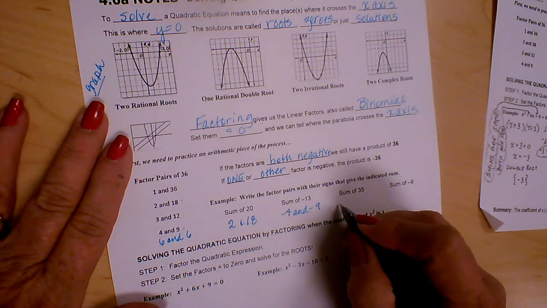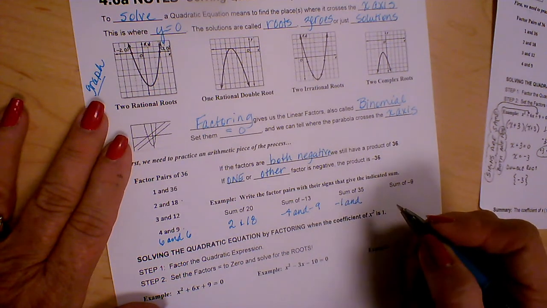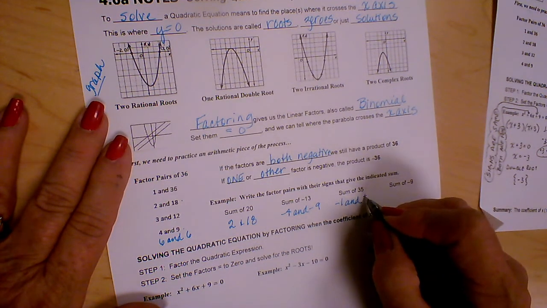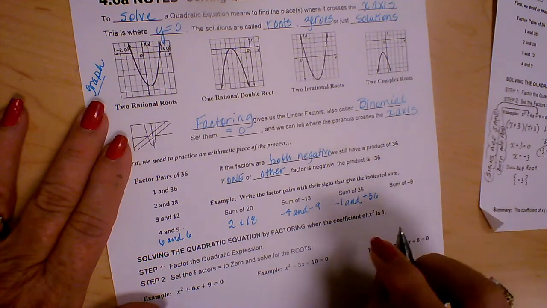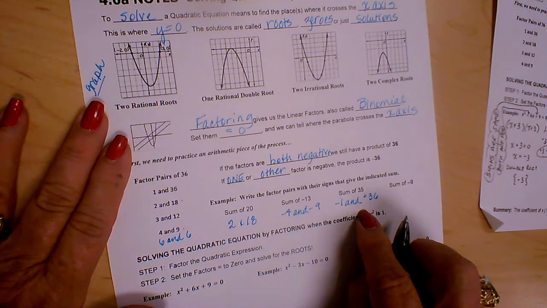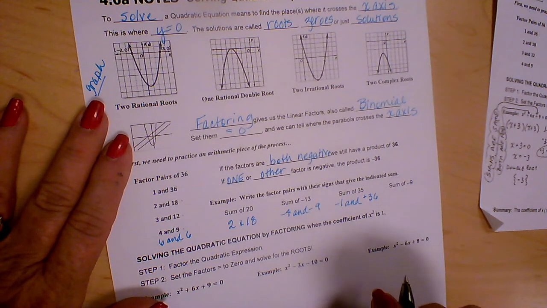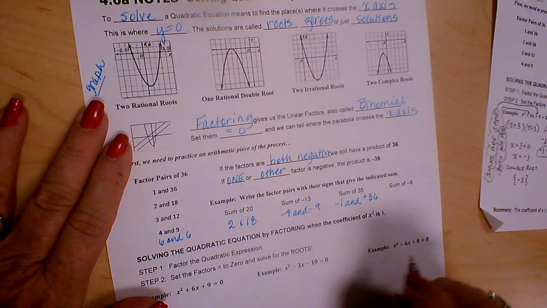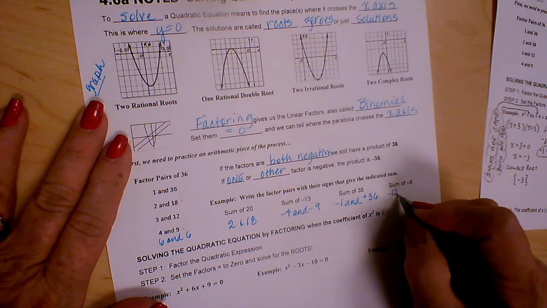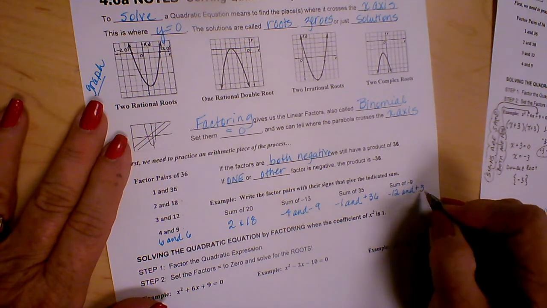Could we do -1 and +36? Now those would add up to 35, but they would multiply to negative 36, right? And then what about negative 9? Could we do negative 12 and positive 3?